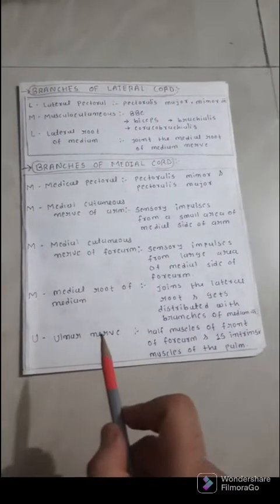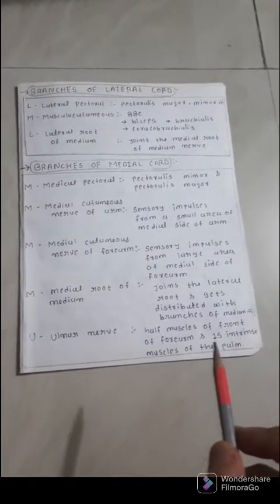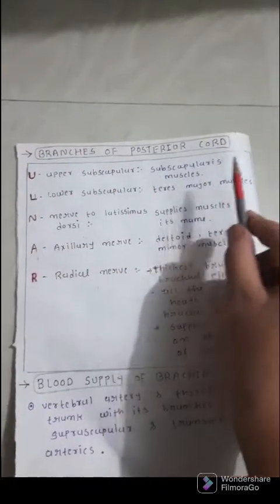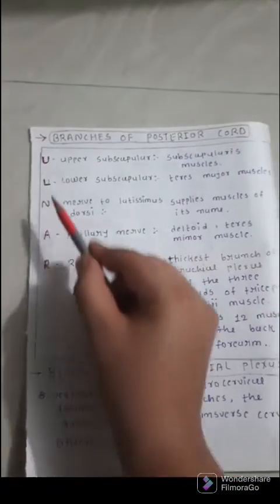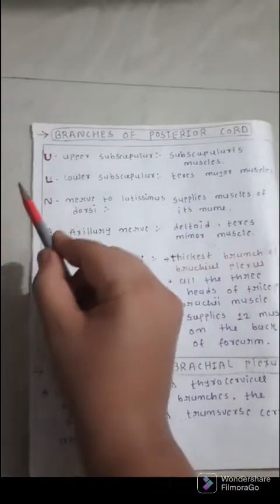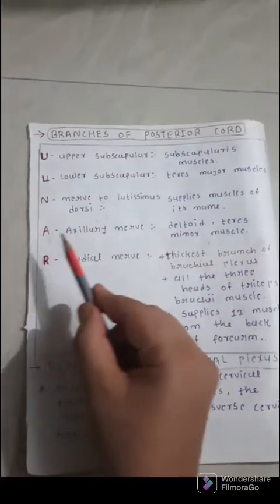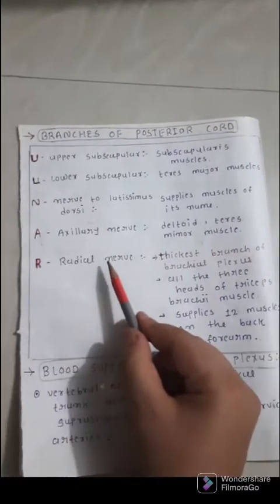U means ulnar nerve, supplying half of the front of the forearm and the intrinsic muscles of the hand. Branches of the posterior cord: its short form is ULNAR. U means upper subscapular nerve. L means lower subscapular nerve. N means nerve to latissimus dorsi. A means axillary nerve. R means radial nerve.